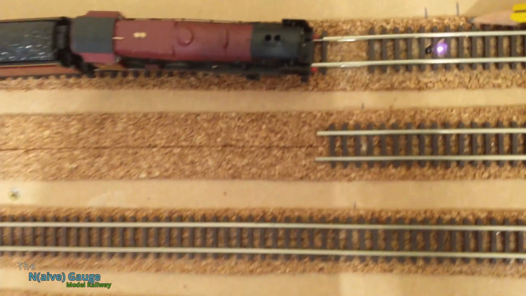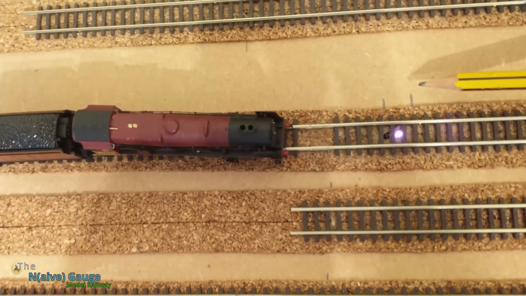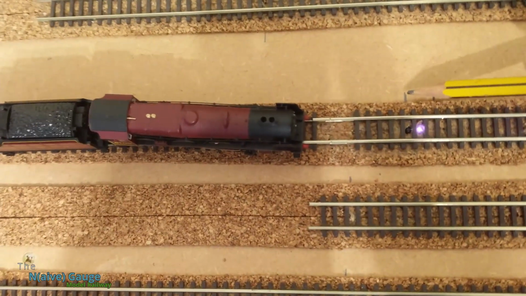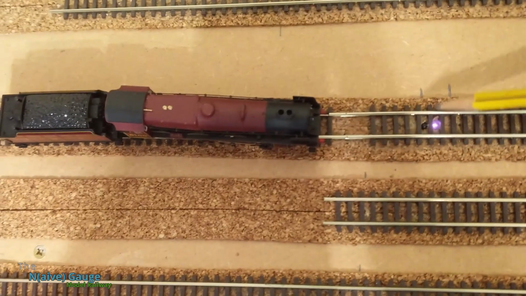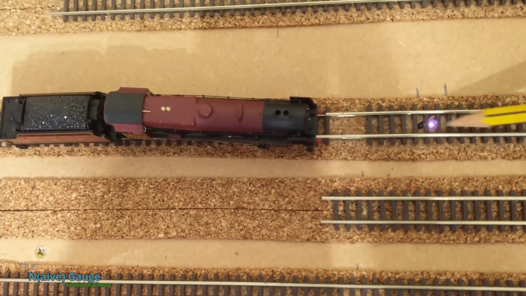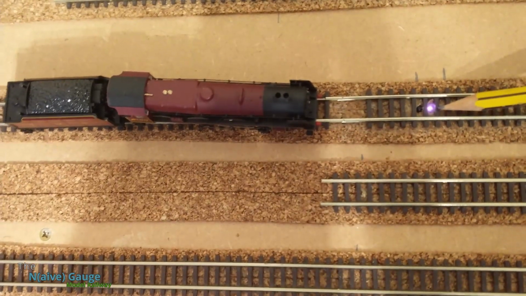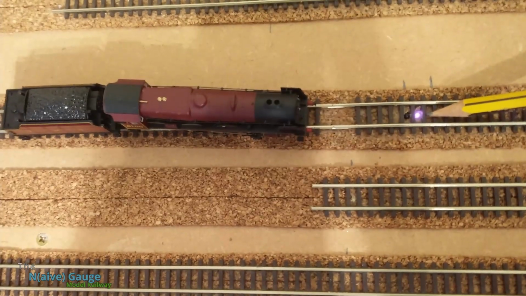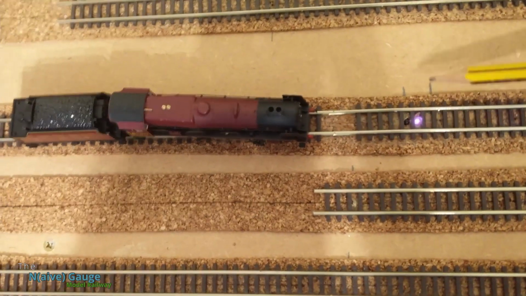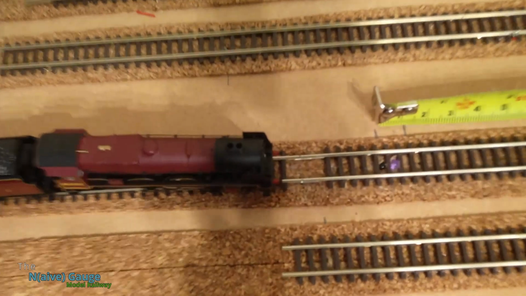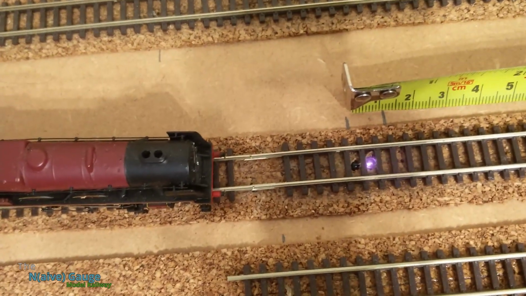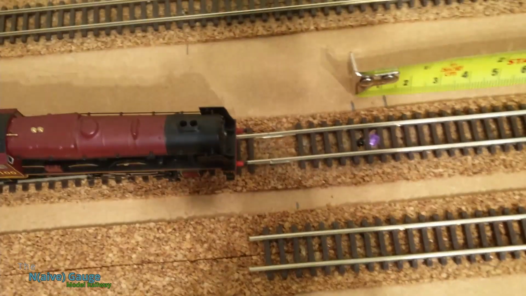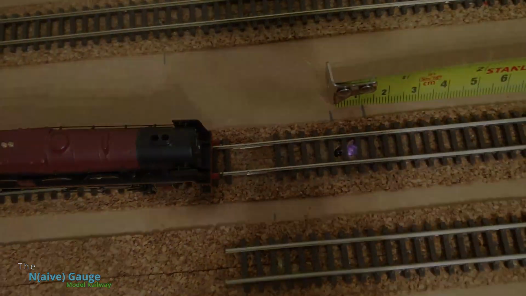So that's the front buffer position, and that's the position of the detector. Now, the detector's just here, this black one, and the one here that's illuminated is the LED that's providing the light source. So I just need to measure that distance. And you can see there the distance is about 11 millimeters.